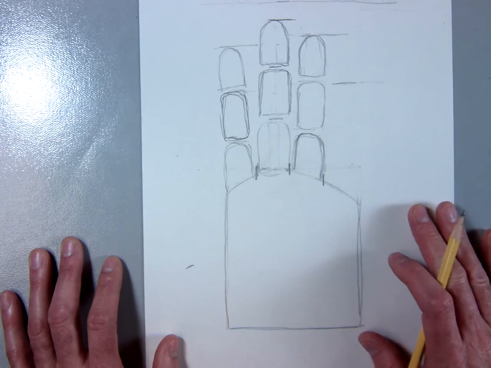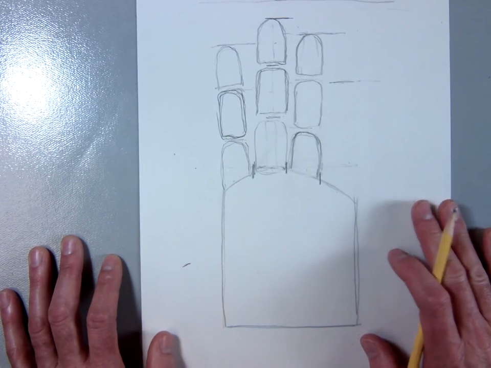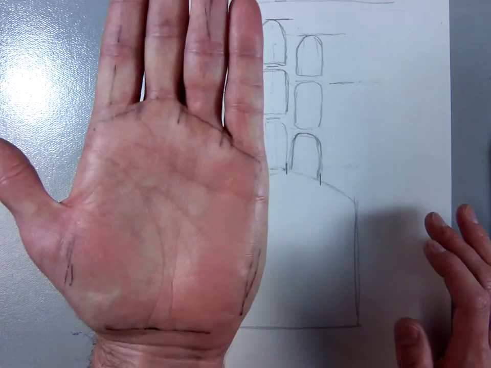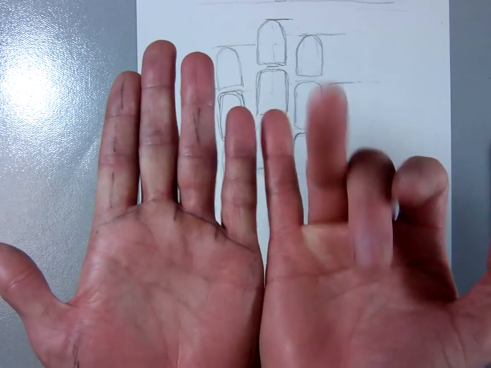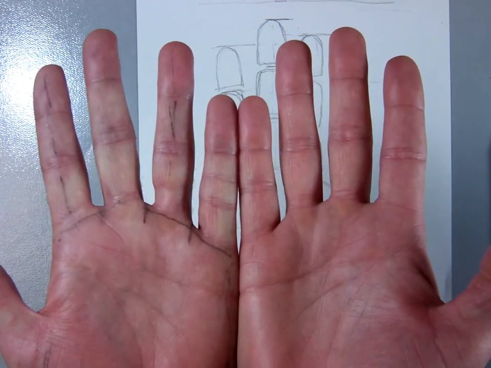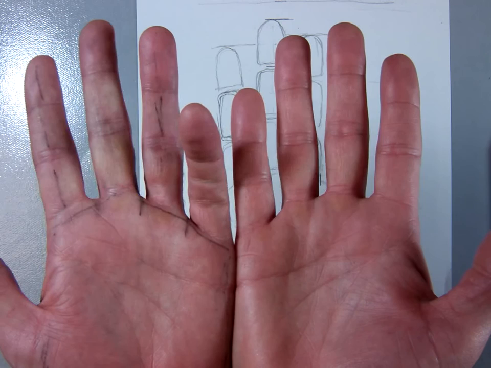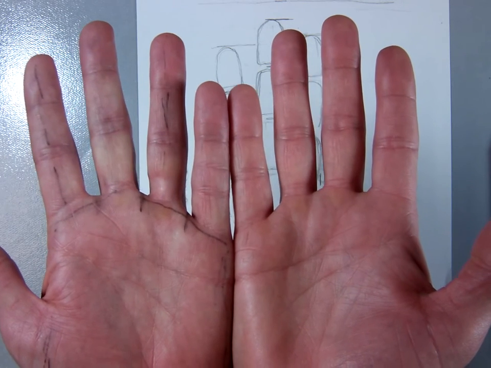Now, the last finger we have is our pinky. And if you look closely at my pinkies, unfortunately, I have some weird genetic mutation where I have 4 creases on this finger, and I have 3 on this.